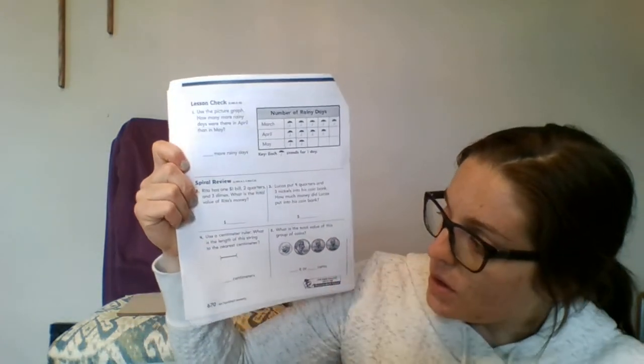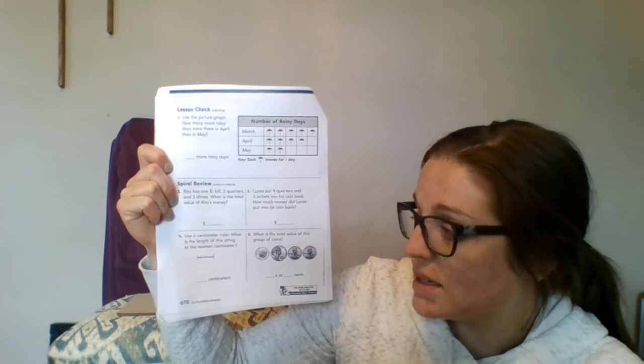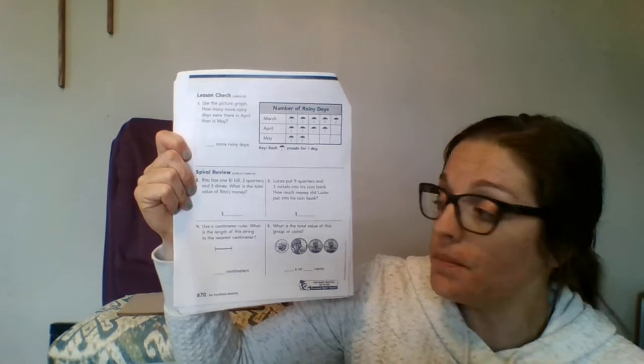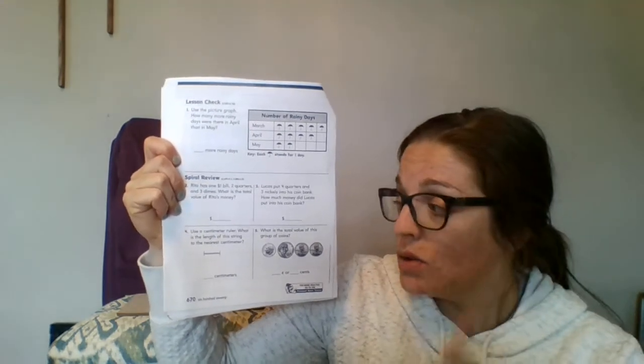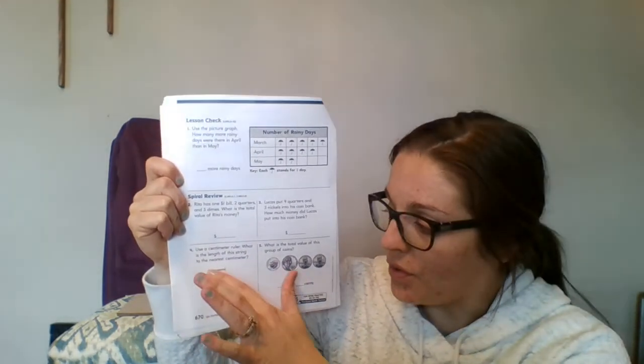Number 4, use a centimeter ruler. What is the length of this string to the nearest centimeter? So we did not use the centimeter side on a ruler yet, but it would be opposite of the inch side. So if you scoot it over, you're going to still line it up on the end, like we did before, kind of at your 0 mark, and you're going to figure out about how many centimeters long that piece of string is.